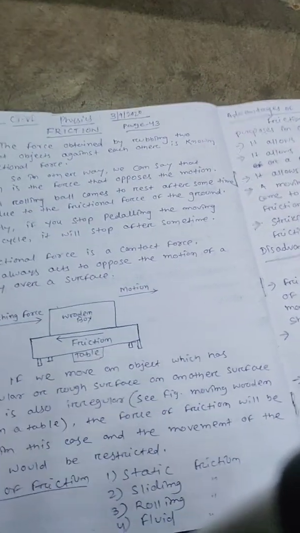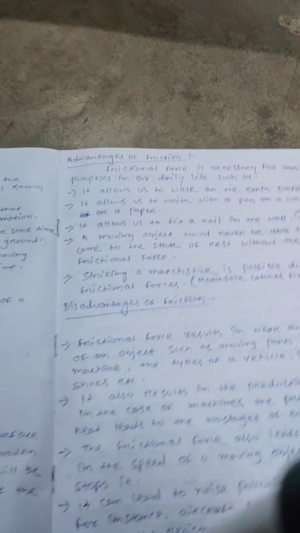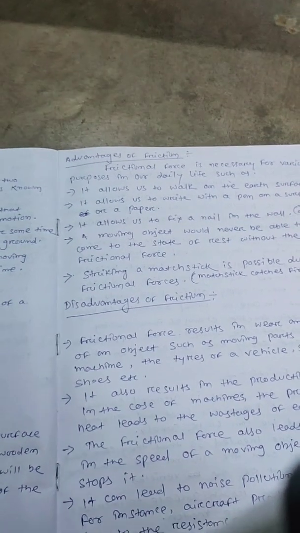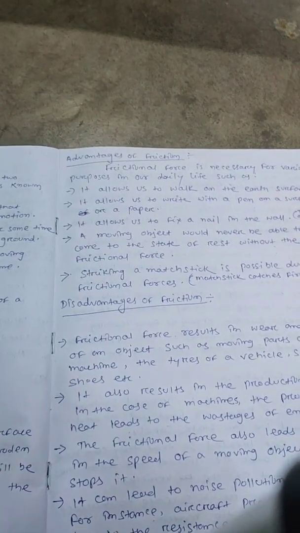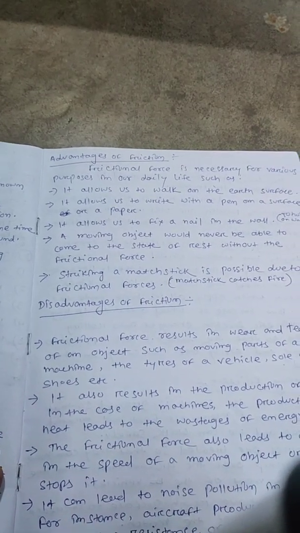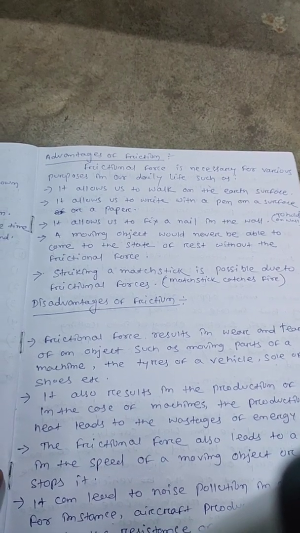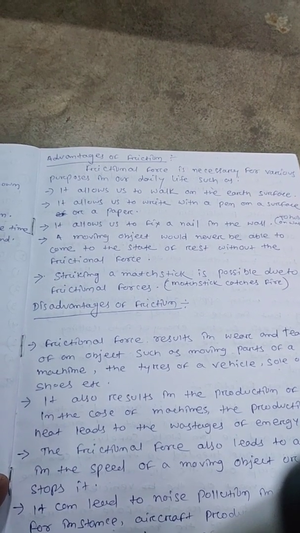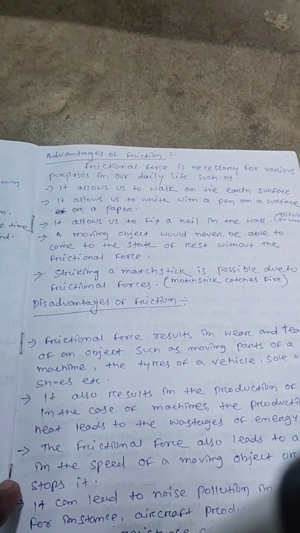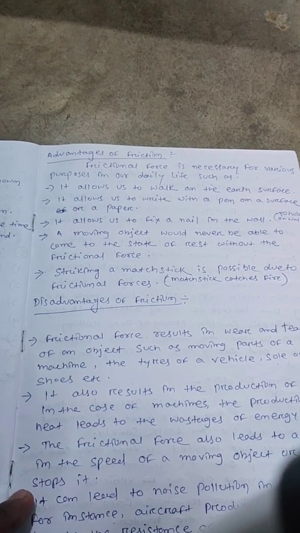Now we are moving to the advantages of friction. There are many advantages of friction which are very applicable to our daily life, such as, due to friction it allows us to walk on the earth's surface. If there were no friction on the earth's surface, we could easily slip on the roads when we walk. So it allows us to walk on the earth's surface.